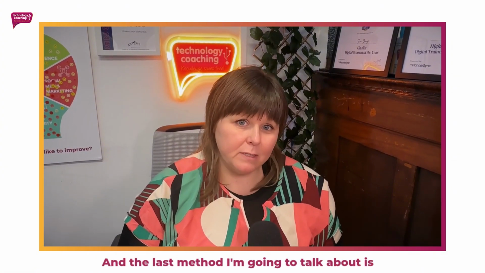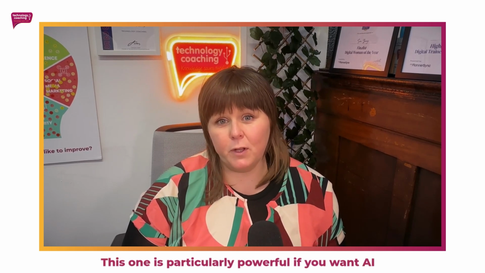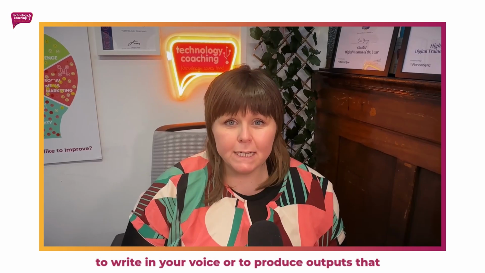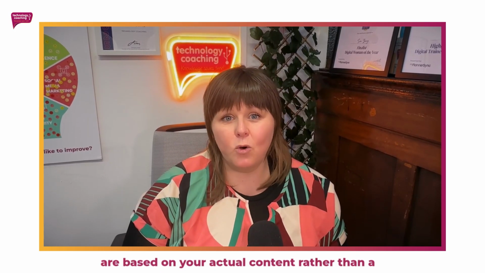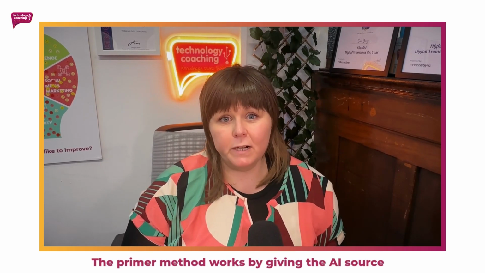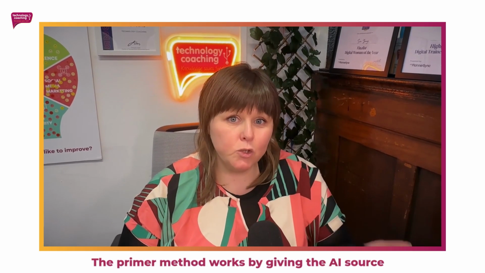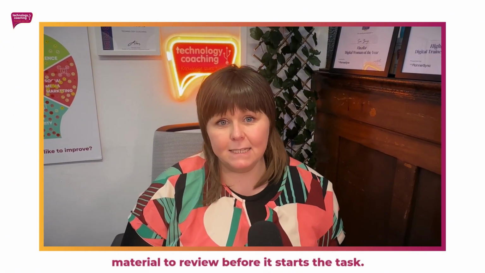And the last method I'm going to talk about is called the primer method. This one is particularly powerful if you want AI to write in your voice or to produce outputs that are based on your actual content rather than generic information. The primer method works by giving the AI source material to review before it starts the task.